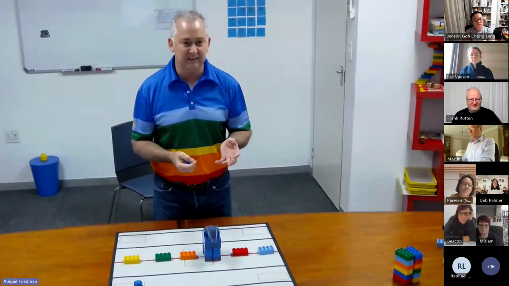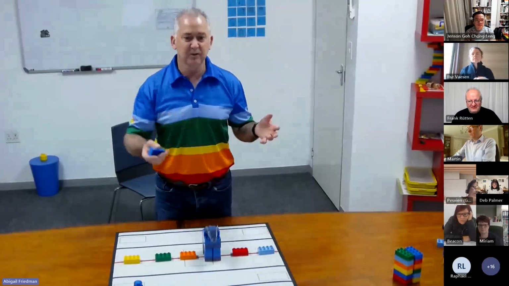And so the elephant is easier for the child to identify with, and it's something that they may be interested in. It could be a theme around animals this week. And instead of using the bricks, I'm going to use the animals. So the elephant takes a step forward.